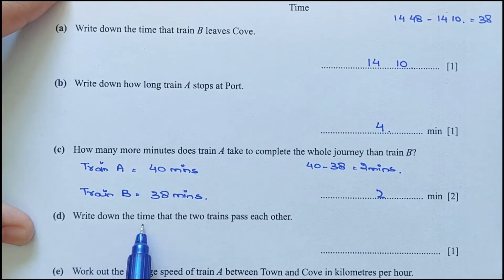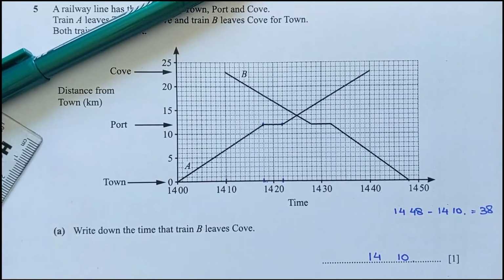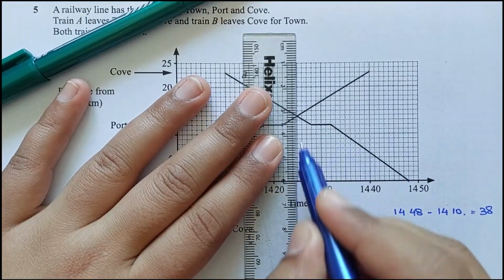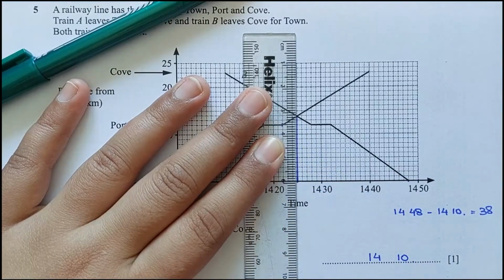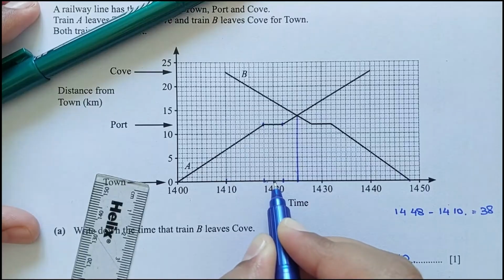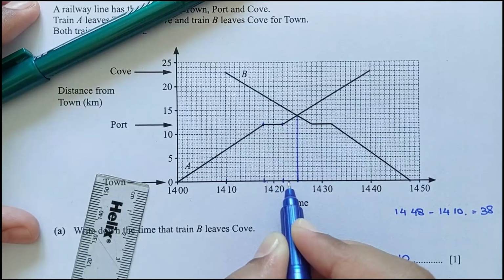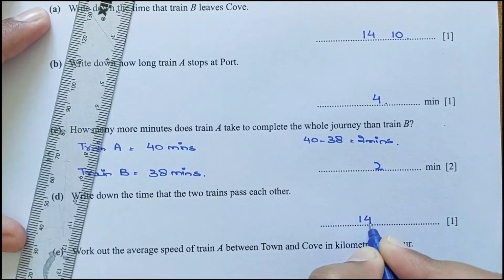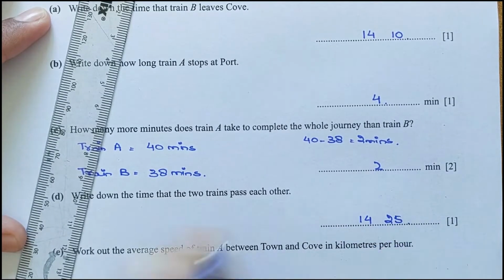Now for part D, write down the time that the two trains pass each other. The two trains pass each other at what time? At this time they pass each other. And this time is 14:20, 21, 22, 23, 24, 25. At 14:25 the two trains pass each other.